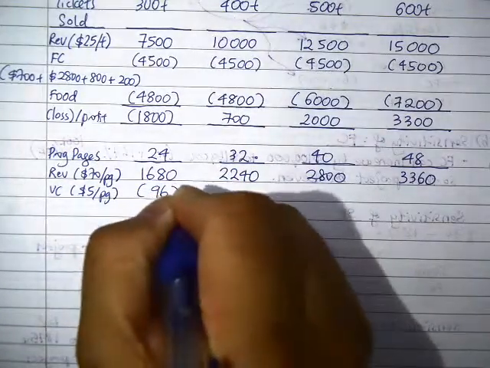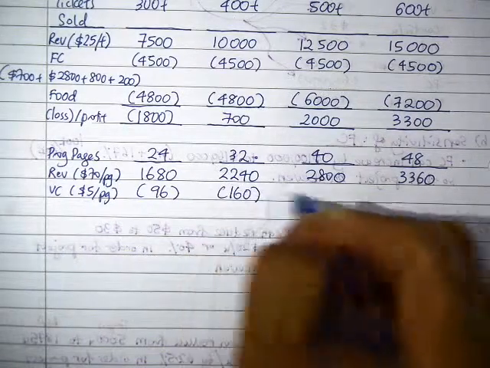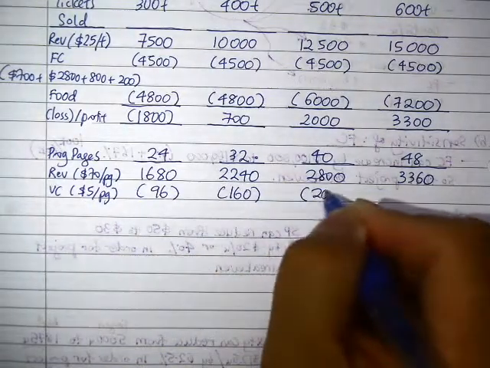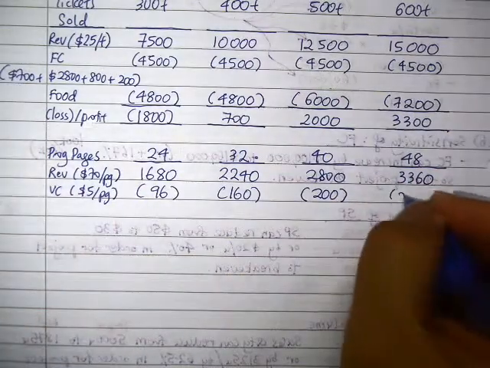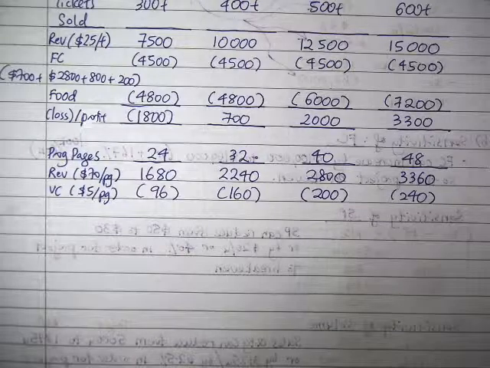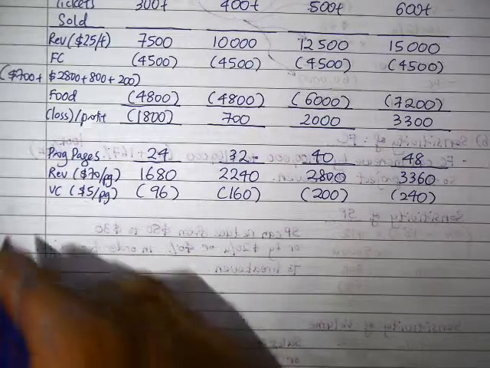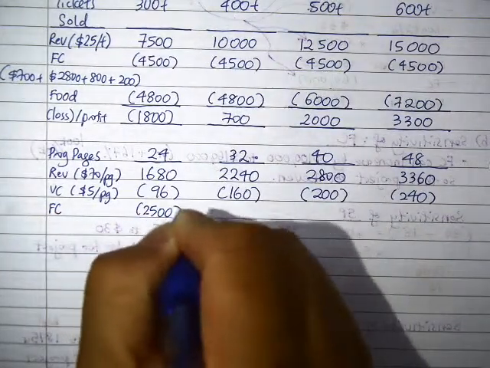So 96, 160, 200, 240. And then the fixed cost is 2,005.